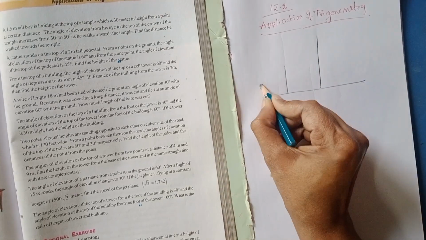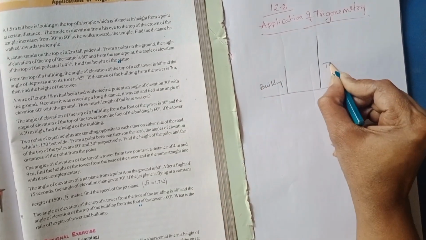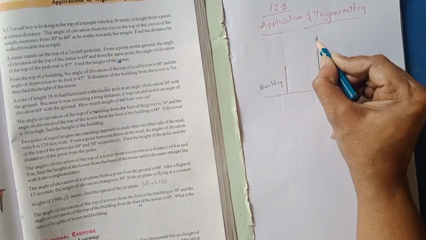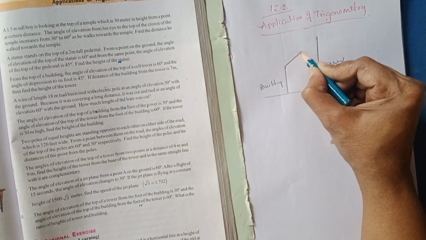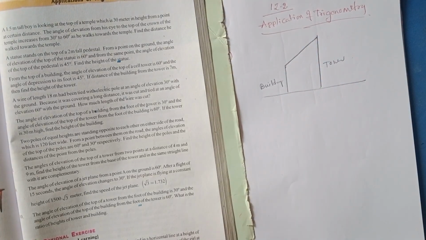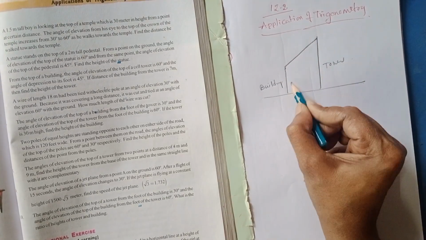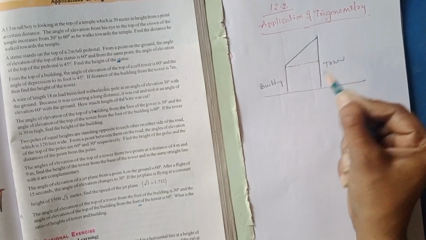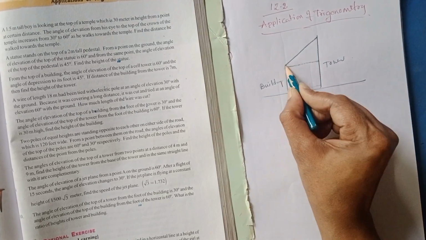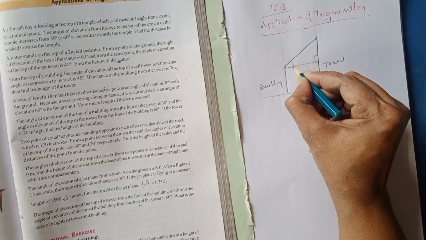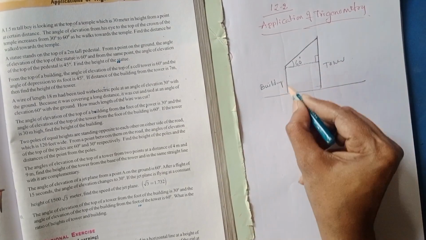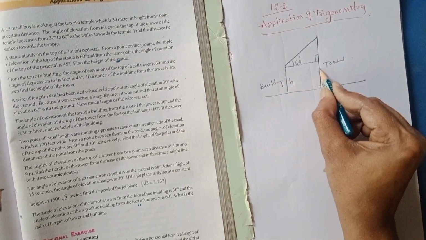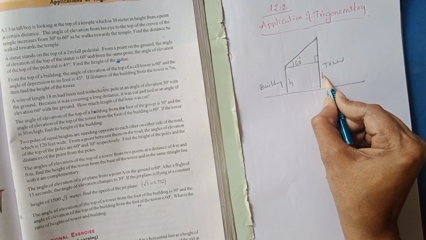Now this is the building and this is the tower. The person observes from the top of the building to the top of the tower with an angle of elevation of 60 degrees. We need to form the triangle, so at the height of the building we will draw a line parallel to the horizontal, to the tower. Now we got a right triangle. In this one, the angle of elevation is 60 degrees. We don't know the height of the building, so let us take the height of the building as h. Then in the tower also this part becomes h.